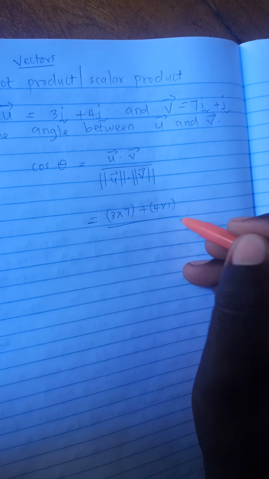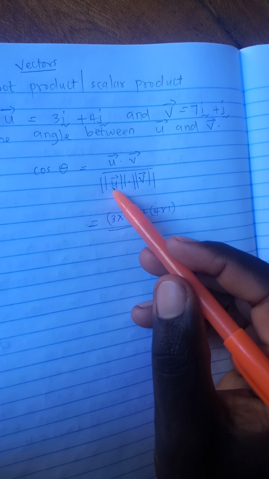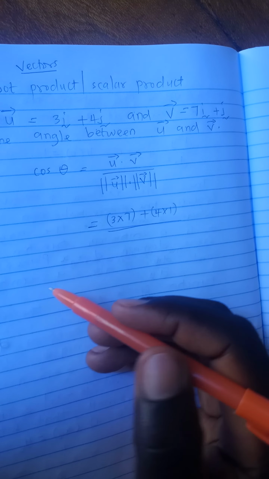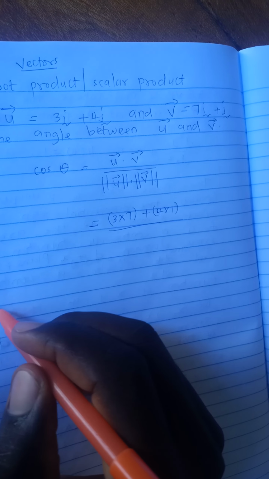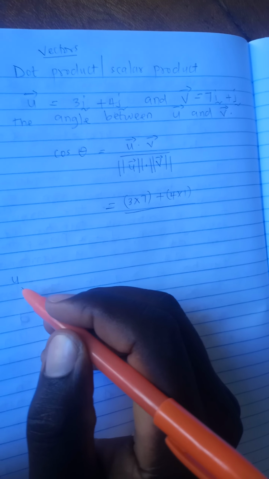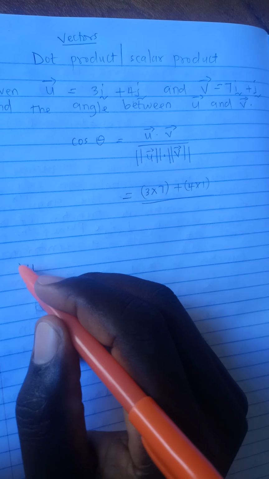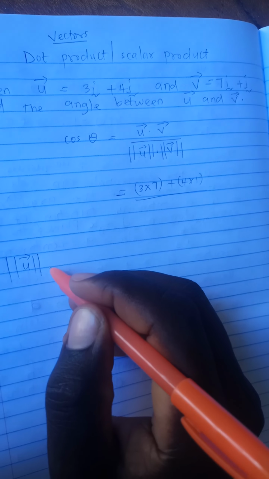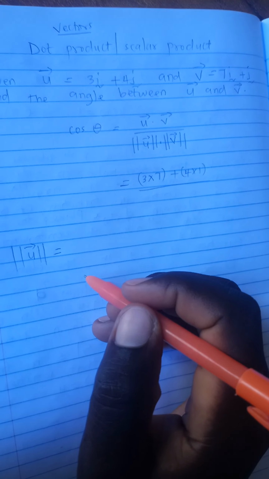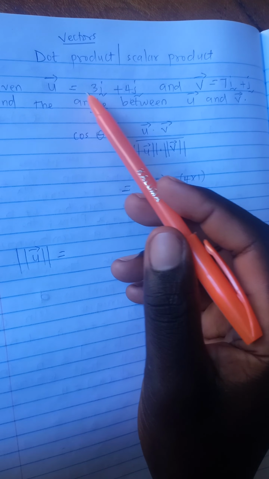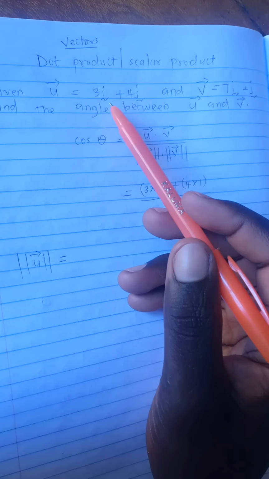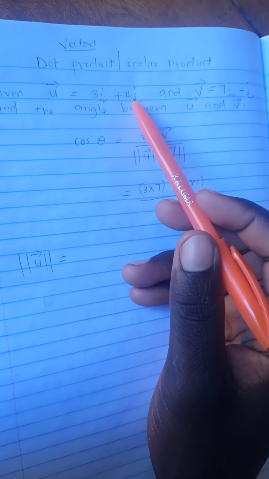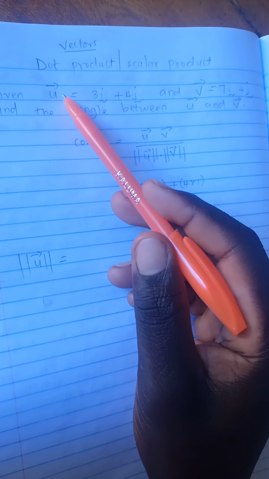Now, we divide through by the magnitude of u. We need to find the magnitude of u at this point. That is the magnitude of vector u. You can have a look at u. U is here. So we have 3i plus 4j as vector u.